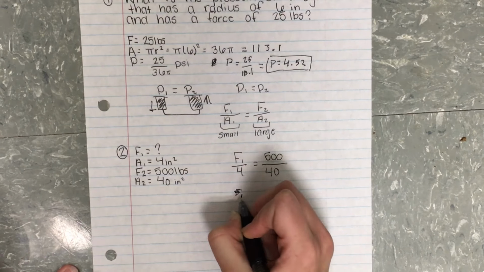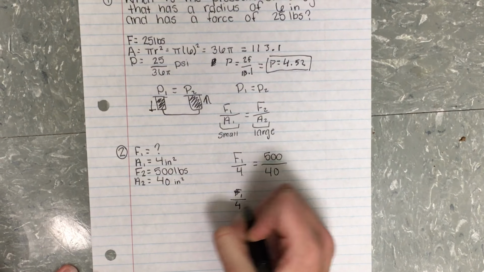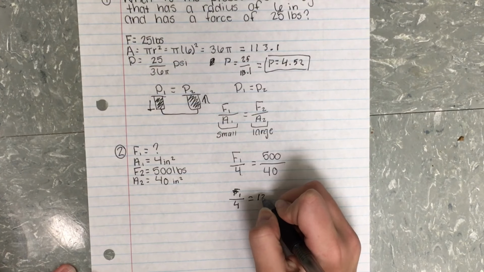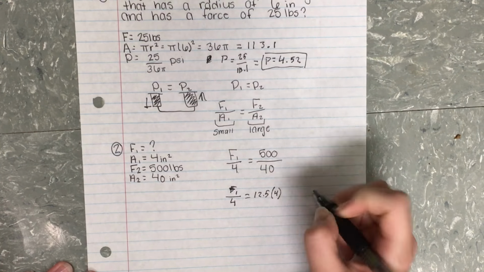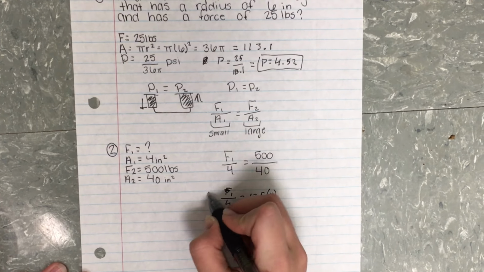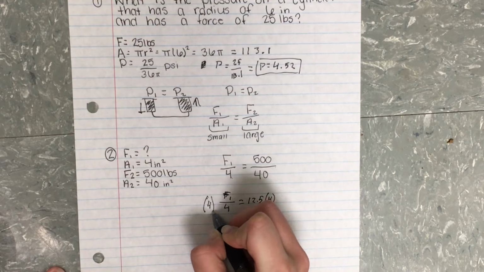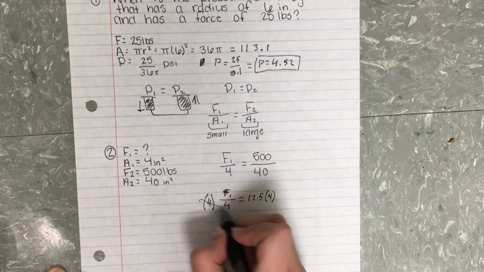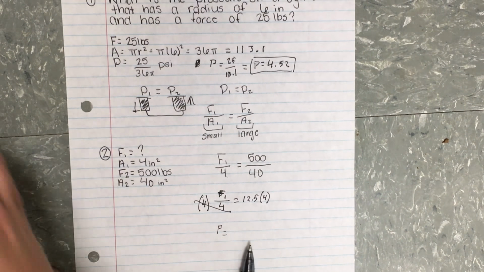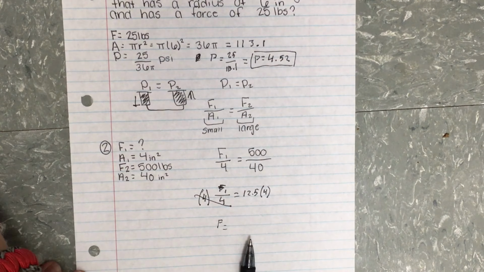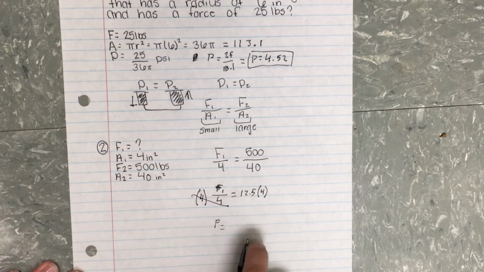So then we have F1 over 4 equals 12.5. We're going to times this by 4, and because you do that to one side, you do that to the other. So you times by 4 here, because this is division, those cancel out. So F1, times that by 4, gives you 50.